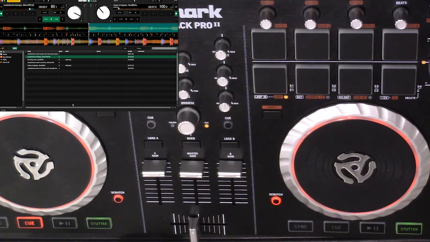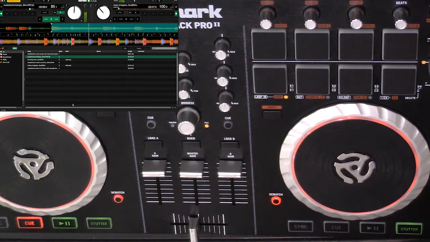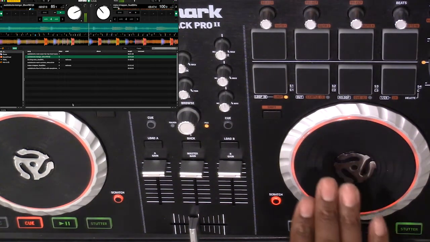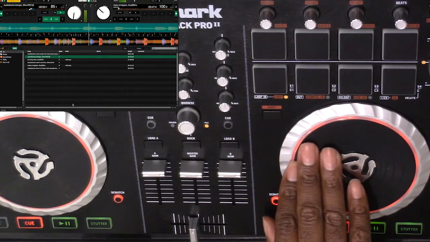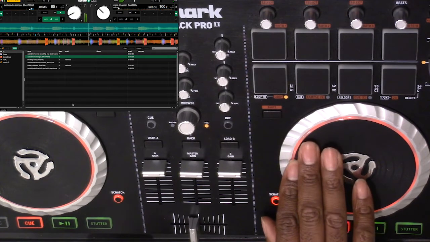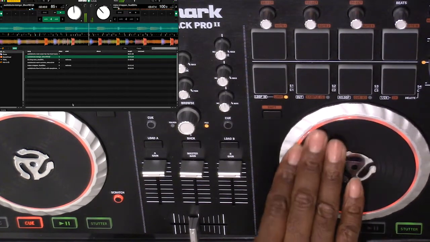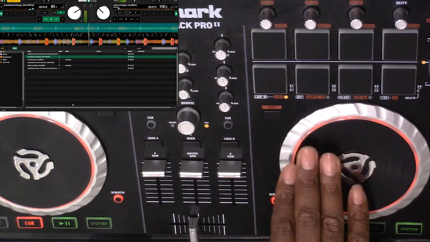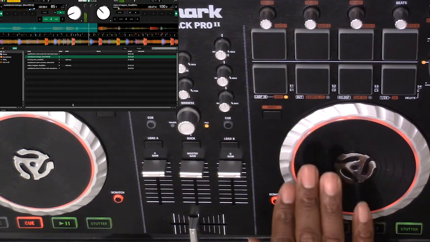All right, now let's try that with a beat and see what it sounds like. I actually have this instrumental queued up, so let's go. Now, as I said before, what you're going to do is put your fingertips at the 9 o'clock position, move it up to 11, so it'll go 1 and 2, 1 and 2. What you want to do is be in rhythm with the beat, so it'll make your scratch that more effective.